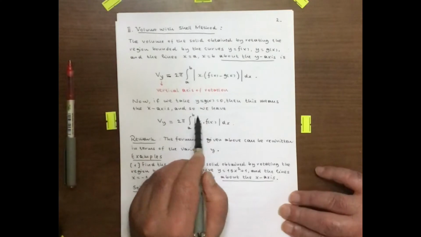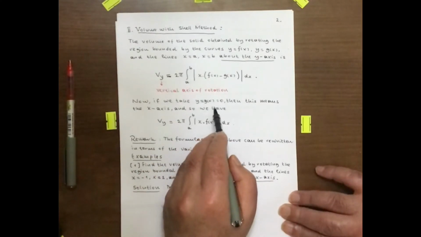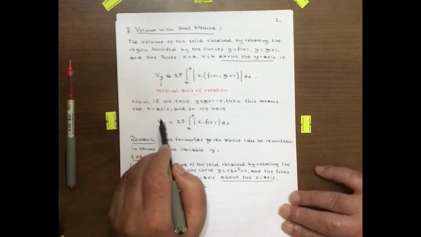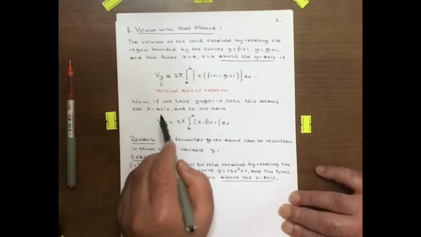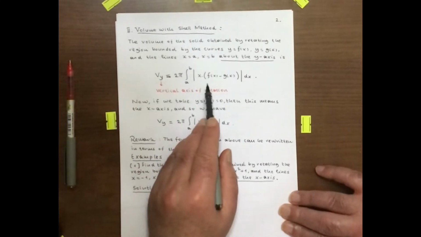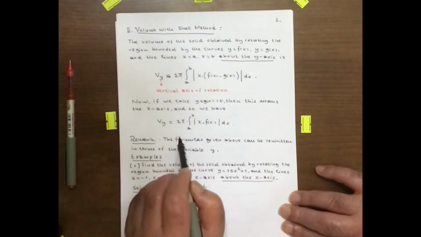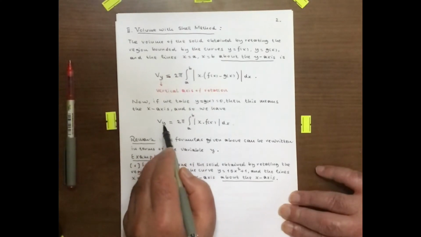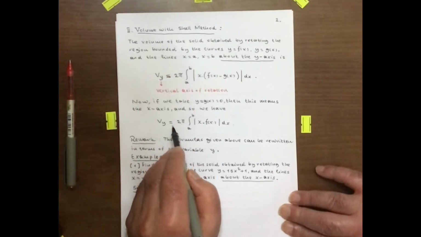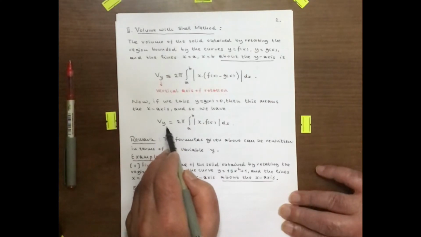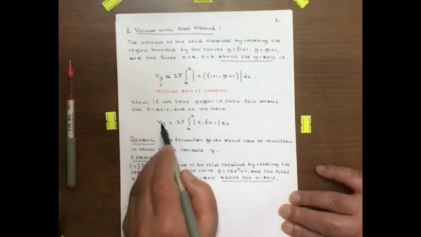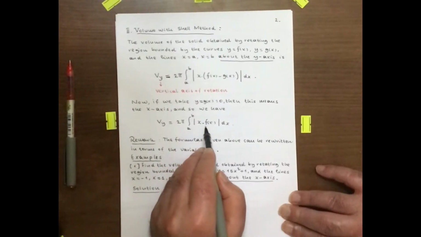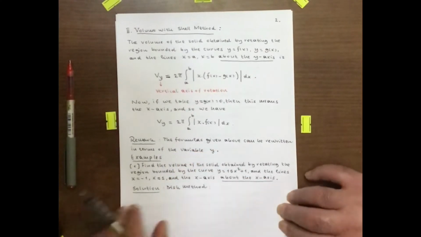Now if we take g equals 0, then this means that we have the x-axis, and so this formula turns into such a formula, which is the volume about the y-axis is 2 pi integral from a to b of the absolute value of x times f dx.